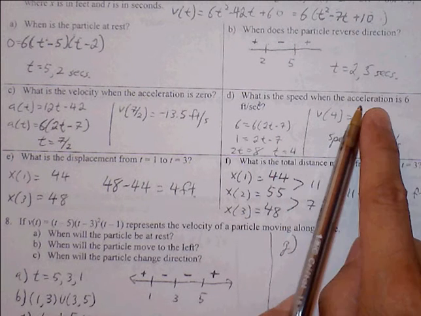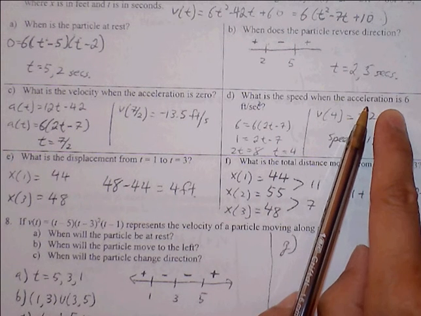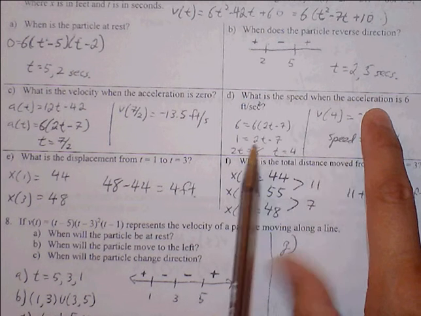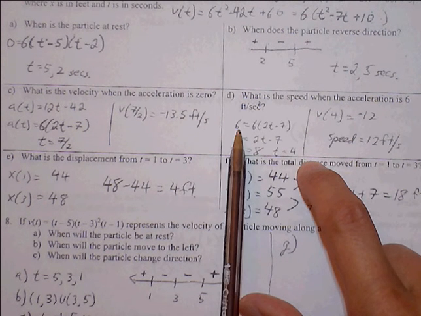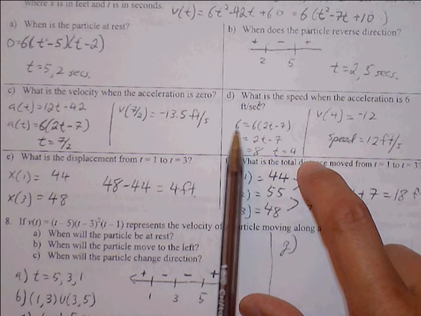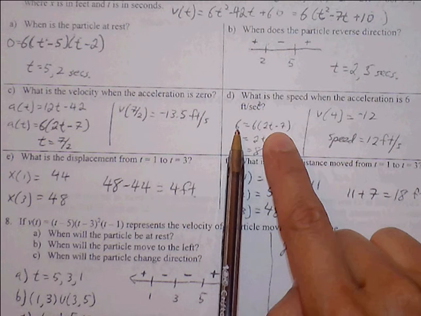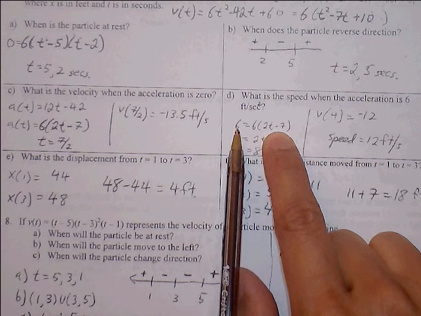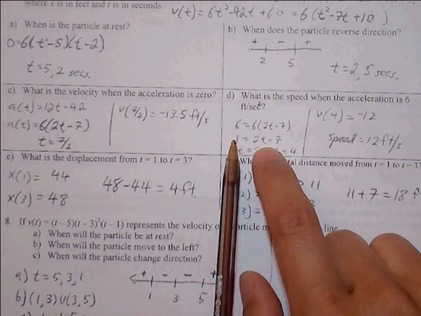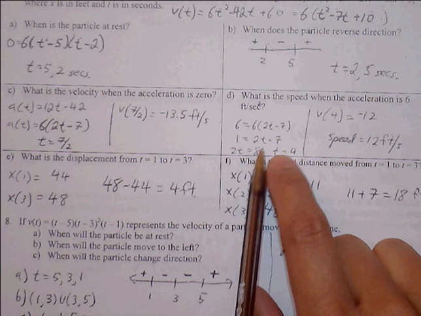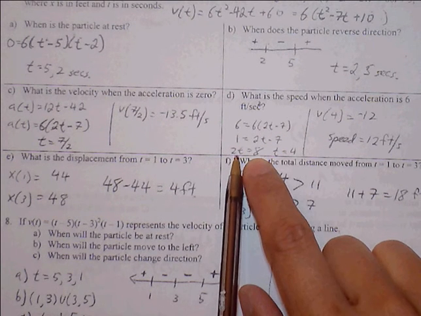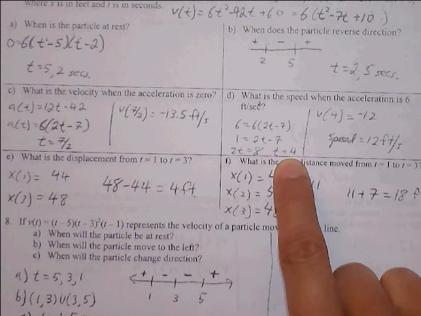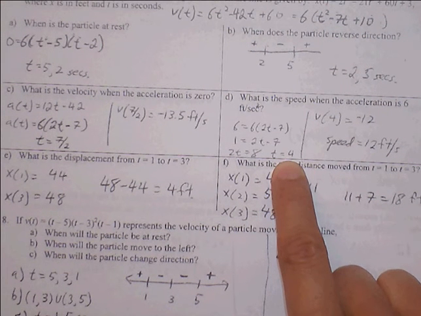So let's first find out when the acceleration is 6 feet per second squared. We can set our acceleration function equal to the acceleration value that we're looking for, in this case 6. Solve for t: divide both sides by 6, add 7, then divide by 2, and we get t is equal to 4. So we know that the acceleration is 6 feet per second squared at t equals 4.